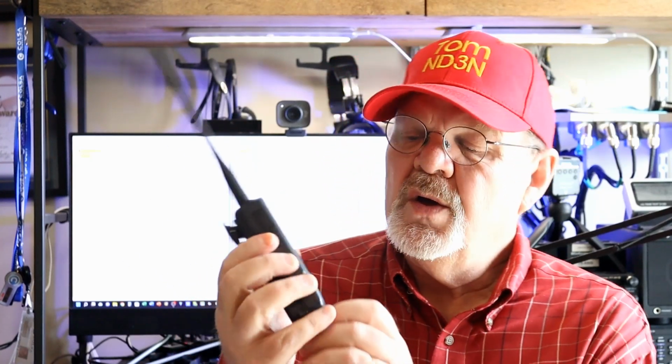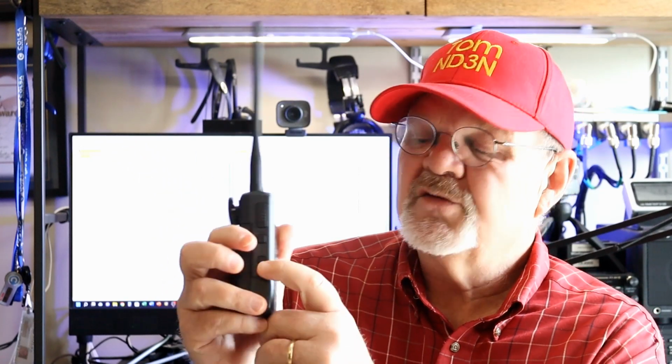Now, I'm going to start by doing a full reset on my Kenwood THD74. You do this by turning off the radio, and my radio is off. Then I'm going to turn it on, the on button is right over here on the side, while holding down the F key.